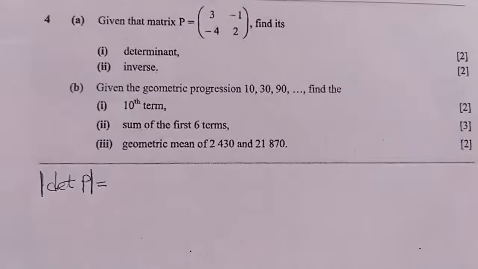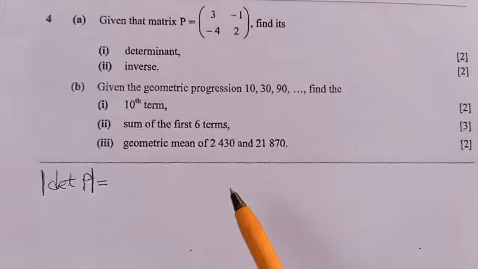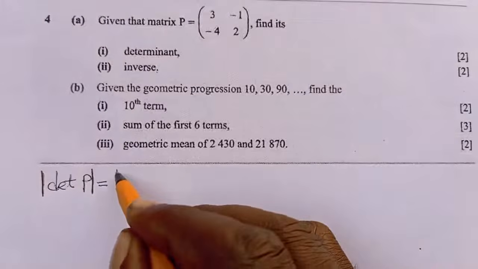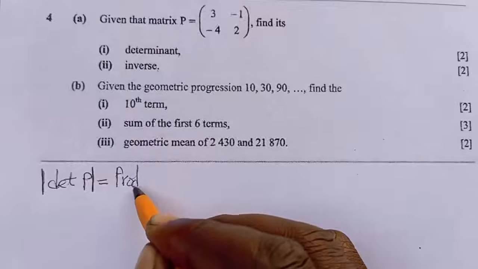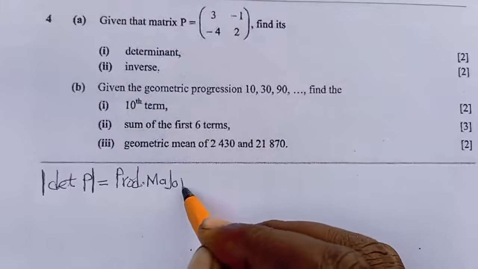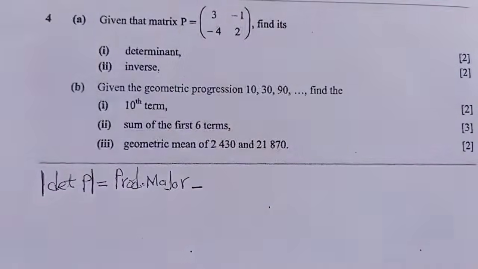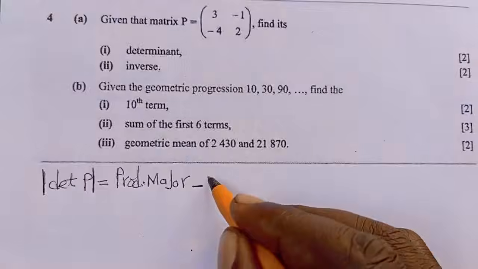How do you find the determinant of a given matrix? You say the product of the major diagonal minus the product of the minor diagonal.